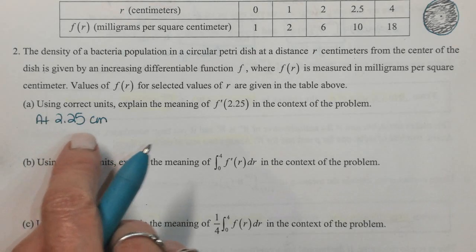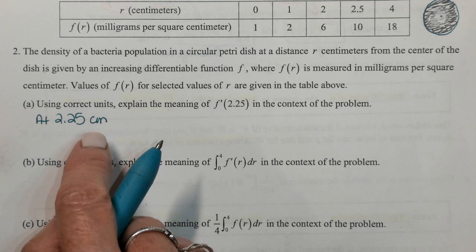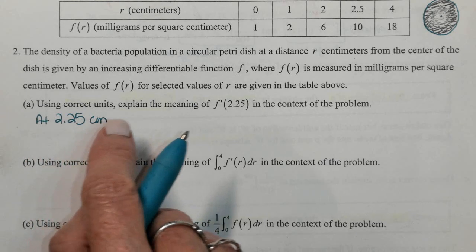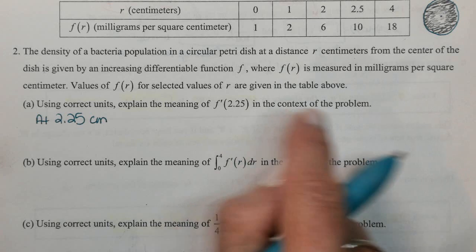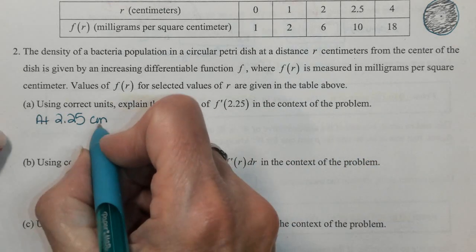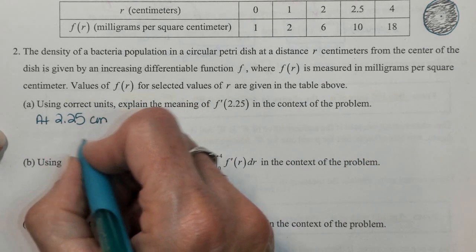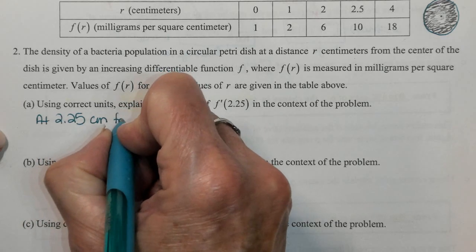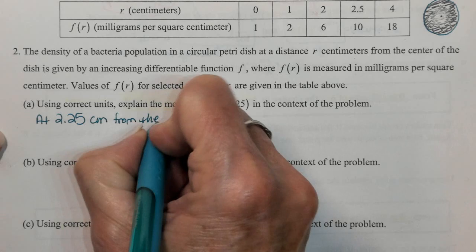At 2.25 centimeters, would that be enough to say at 2.25 centimeters the density is changing at a rate of whatever? I would elaborate on the meaning of 2.25.